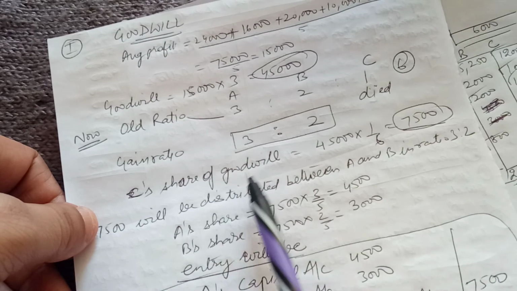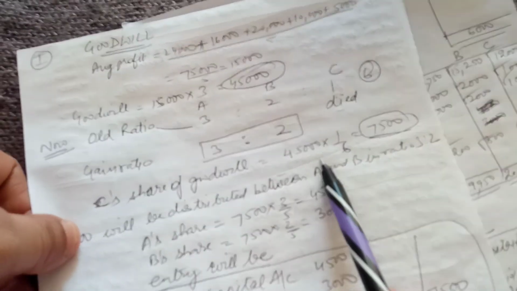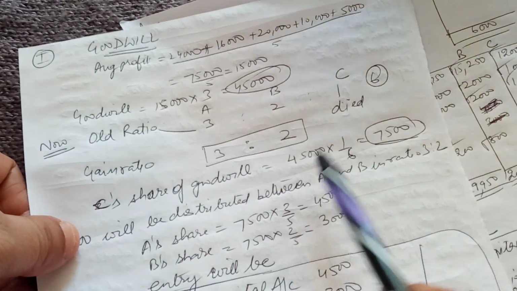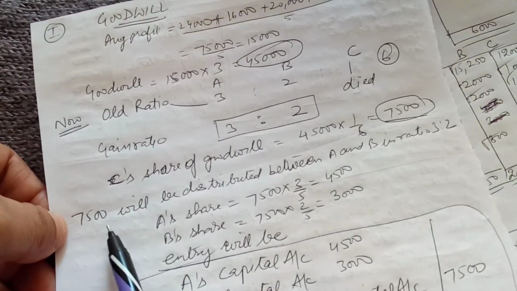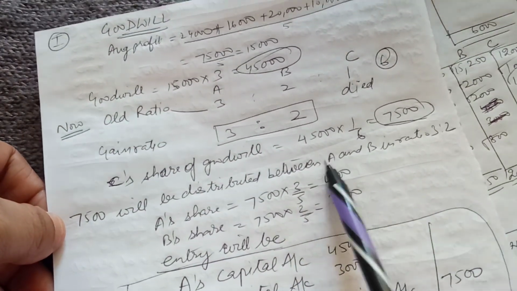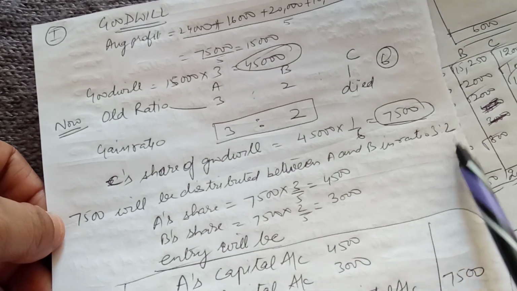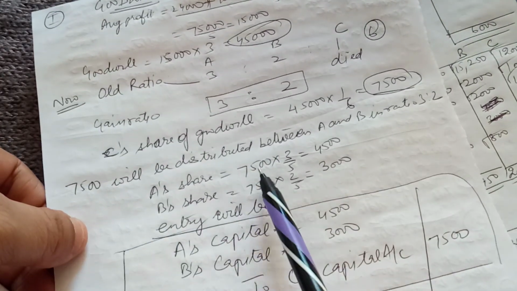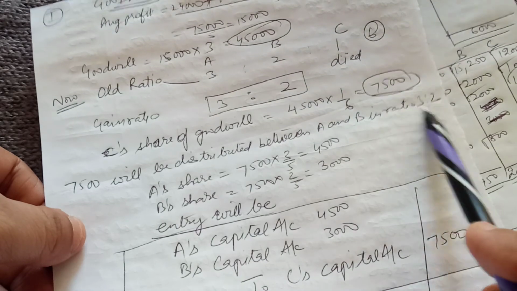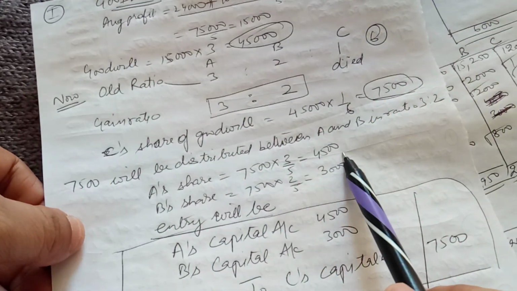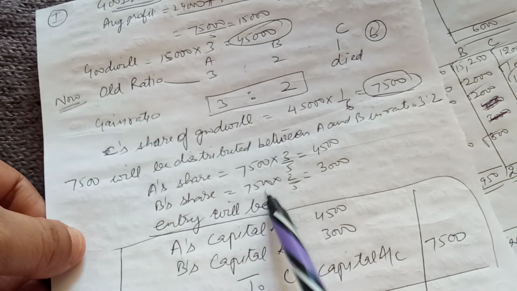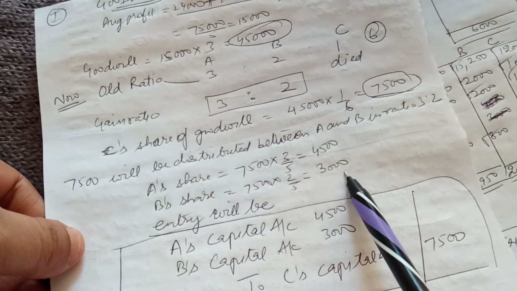Now C's share of goodwill will be total goodwill 45,000 and C's share is 1/6, that is 7,500. So 7,500 will be distributed between A and B in the ratio 3:2. So A's share will be 7,500 into 3/5, it comes out to be 4,500, and B's share is 7,500 into 2/5, so it comes out to be 3,000.